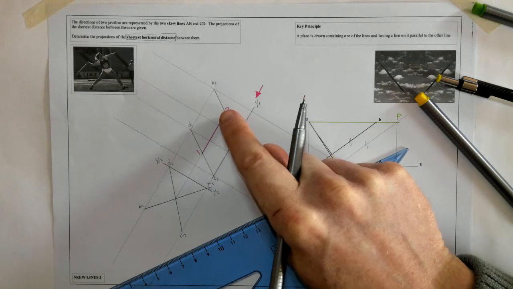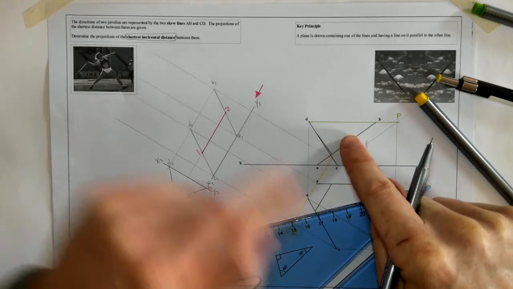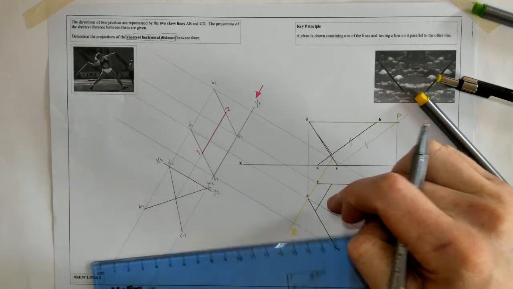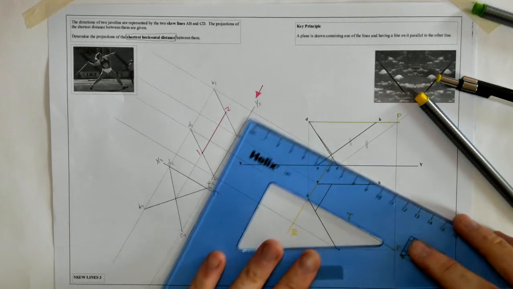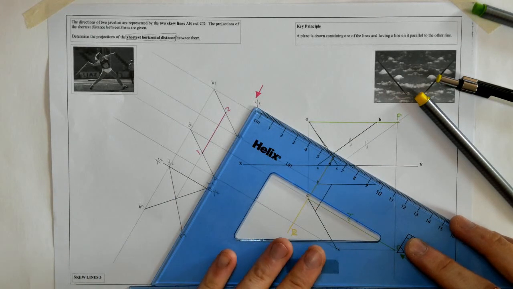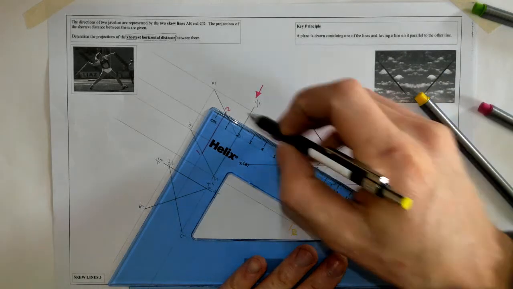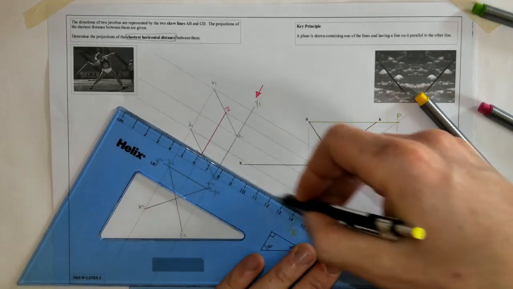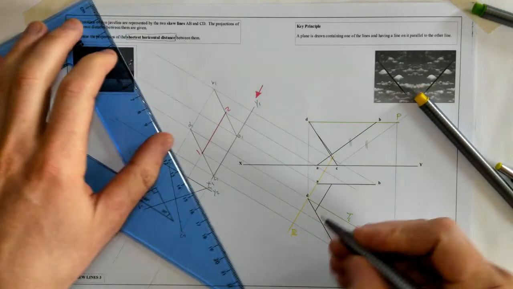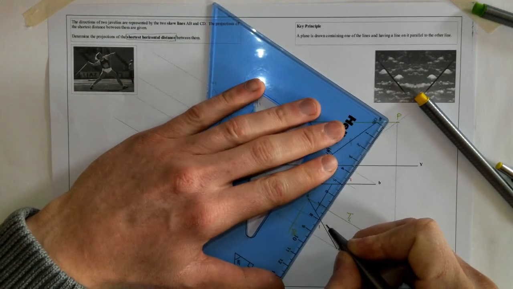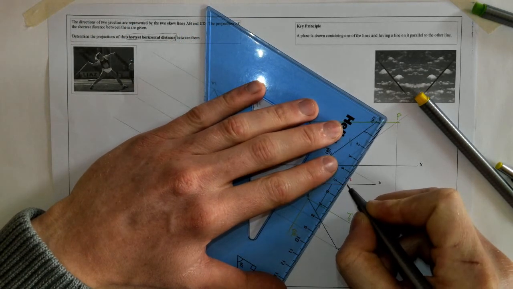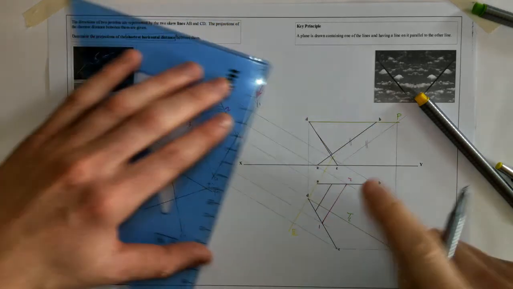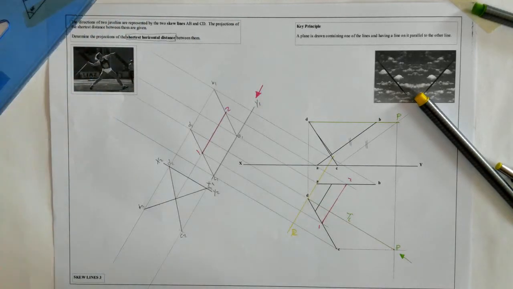Now I'm going to project points 1 and 2 back to both my views. The reason when it says determine the projections of the shortest horizontal line, they're asking for us to draw it in both our views here. So point 2 is on the line AB, and point 1 is on the line CD. You will notice now that that shortest horizontal distance is different to the shortest distance line which we found previously.